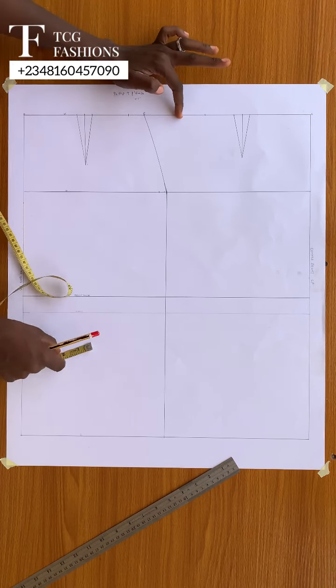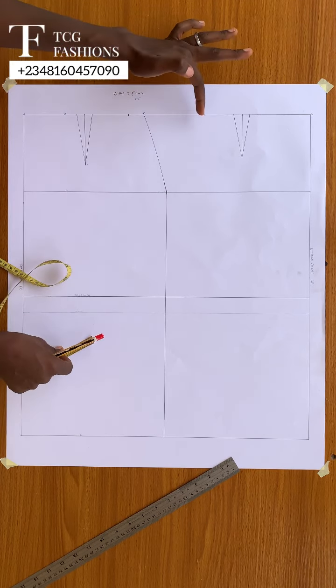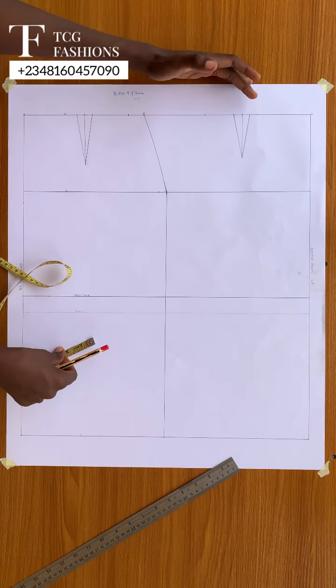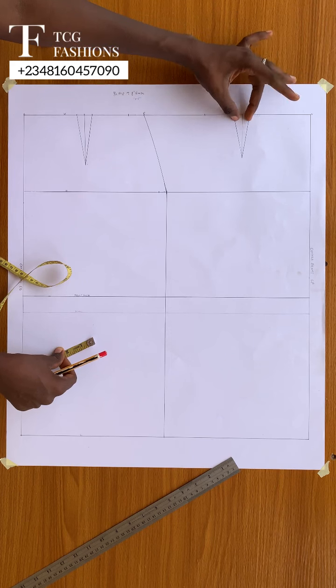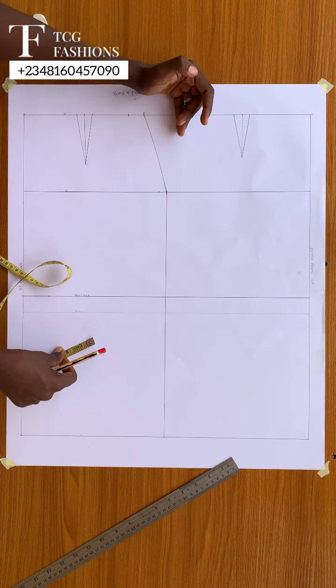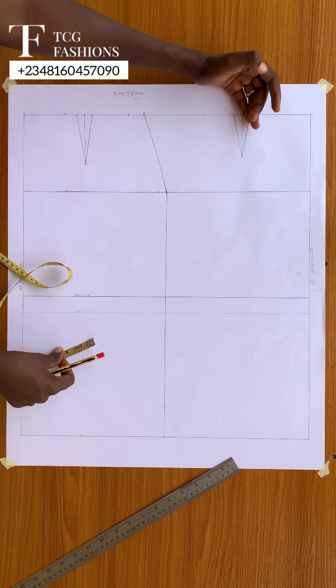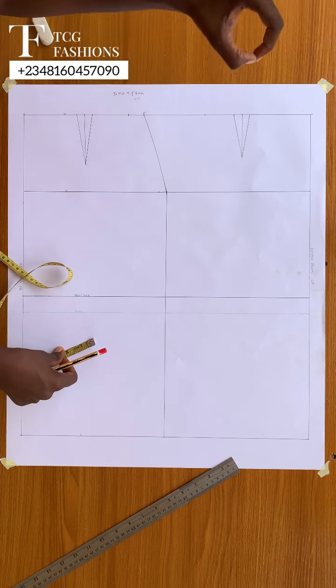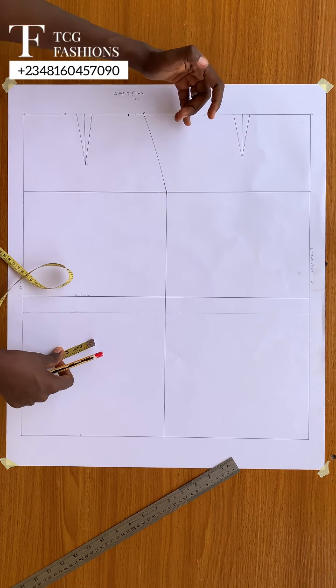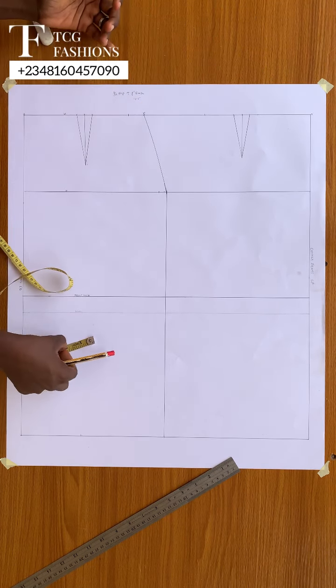Are we together? In case somebody is wondering, why are we replacing the dart again? Why can't you just not take it? You have to take it. You are controlling fullness around this part of your body, but you can return the fullness to the side. It won't affect the fit. The job is done by holding this dart. So when you add the extra that you took out back to the side, it doesn't affect you any longer.